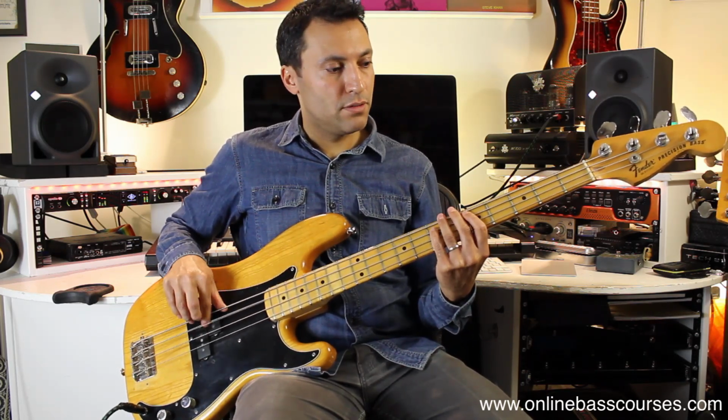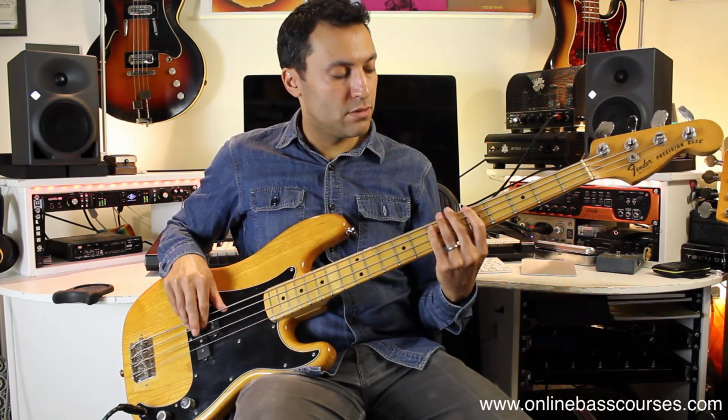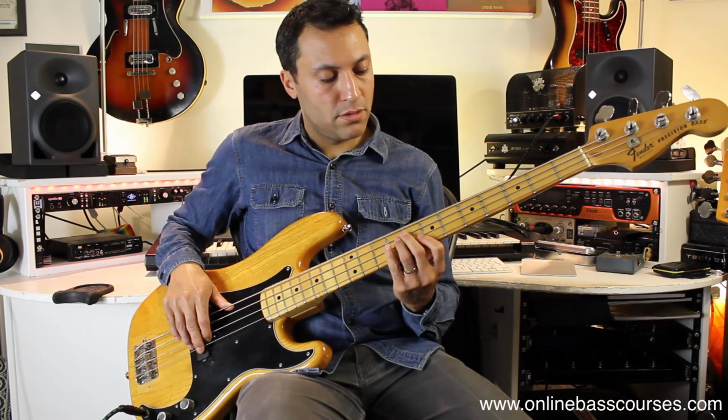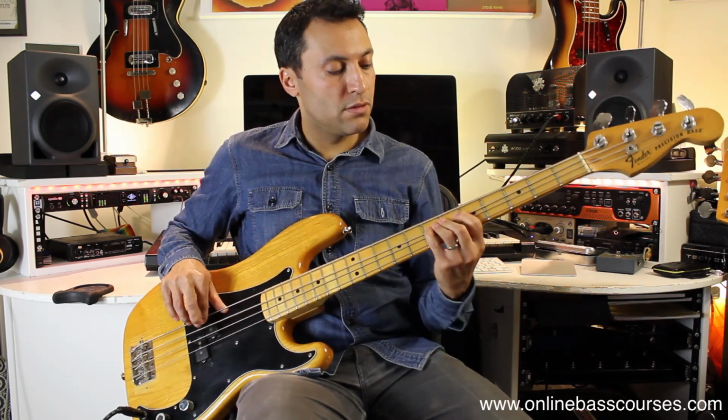See that? Short notes. But that's it, the E minor pentatonic scale. Again, brilliant for that kind of style of music. I think I'm going to go to modes now.